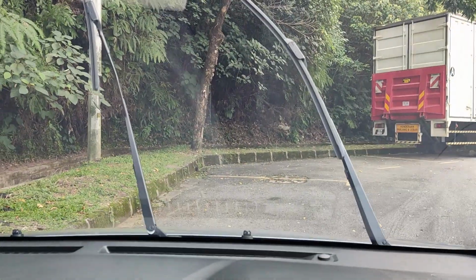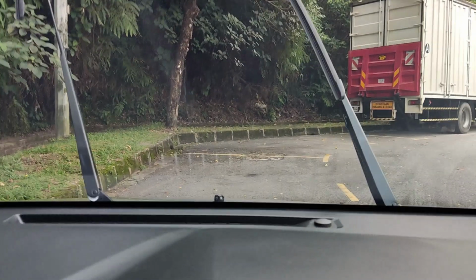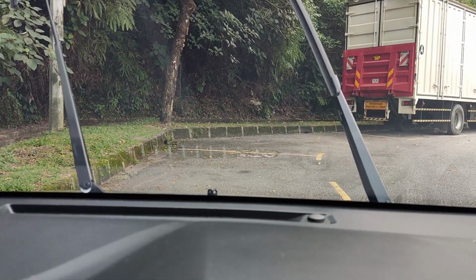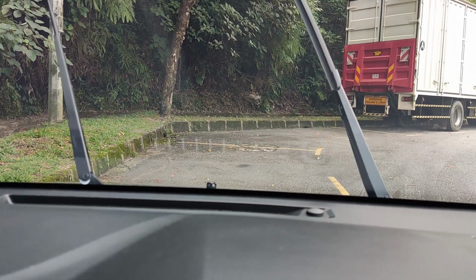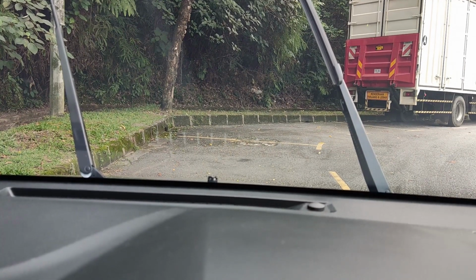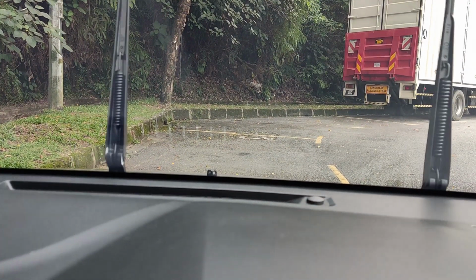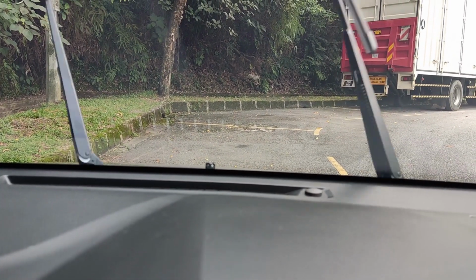Okay, I've lifted the front wipers, so let's set it to intermittent. You can count how many seconds from the interval. Okay, let it reset. 1, 2, 3, 4, 4 seconds. Okay, 4 seconds. Alright, let's take a drive and see whether the interval changes.